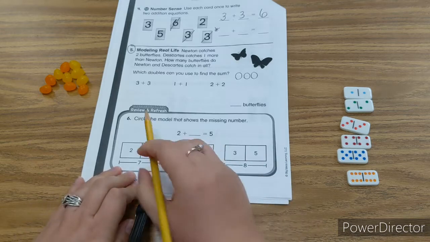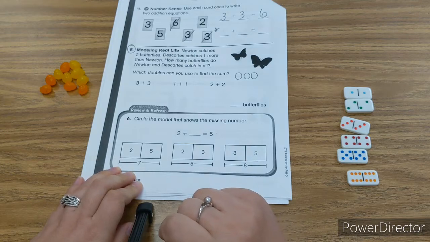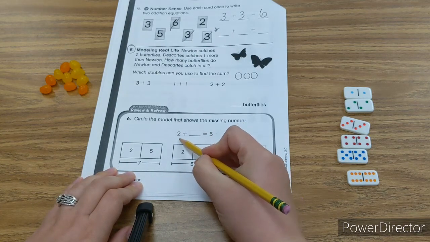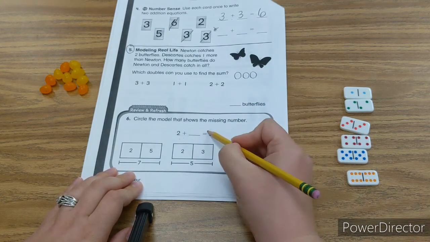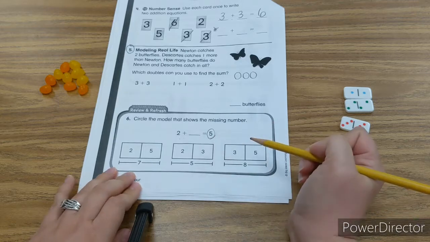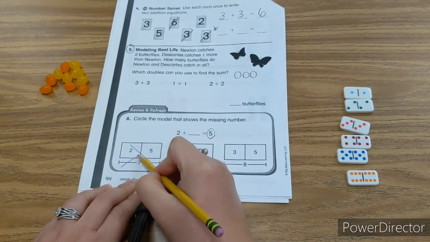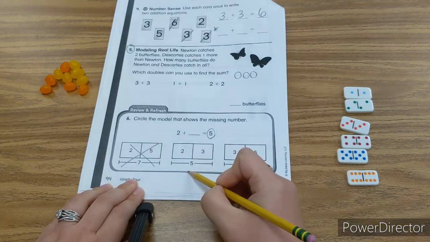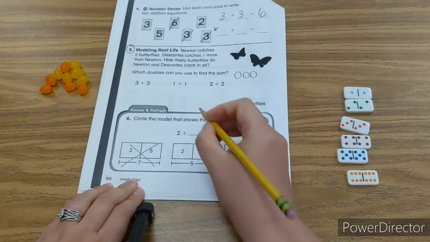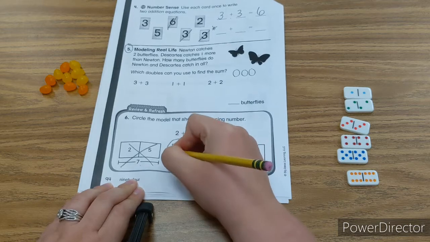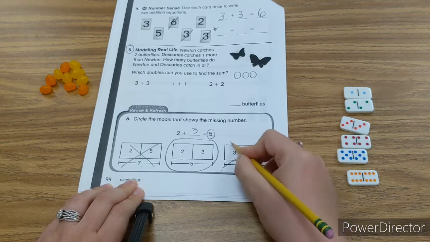All right. Circle the model that shows the missing number. 2 plus blank equals 5. Okay, so 5 is our whole. So we need to see which number has the whole at the bottom. Oh, 7. Nope. Because 5 is our whole. 5 is at the bottom. Very good. So now I see 2. What's my missing part? 3. Here we go. And 8 is not my whole.